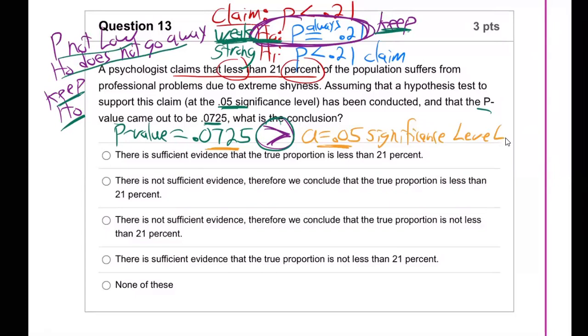All right, let's read through the options. There is sufficient evidence. Is that right? Is there sufficient evidence? No, there's not, right? There's weak evidence.